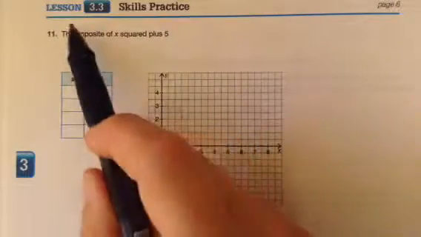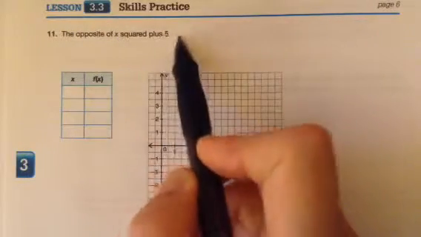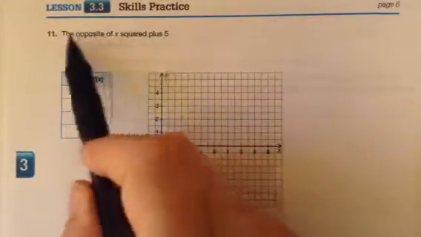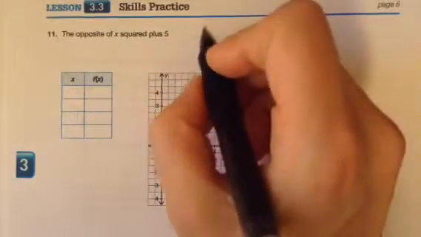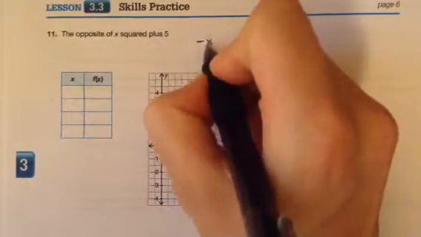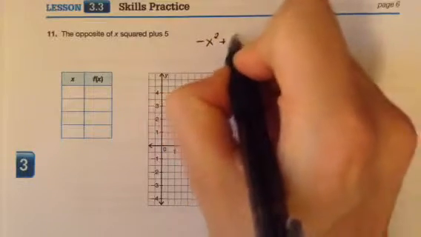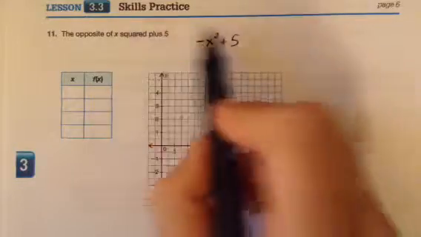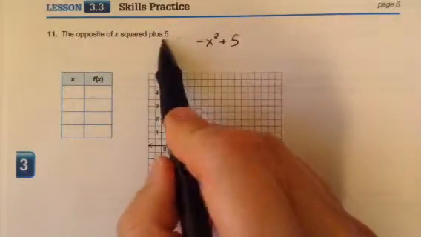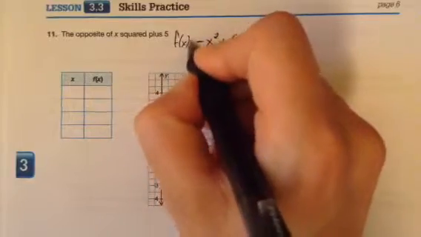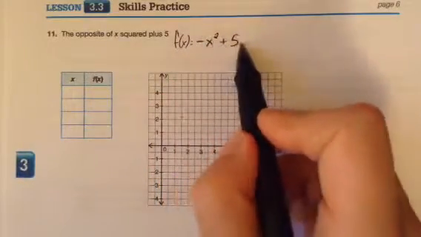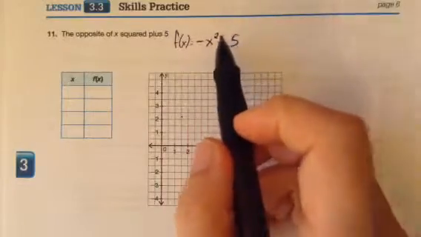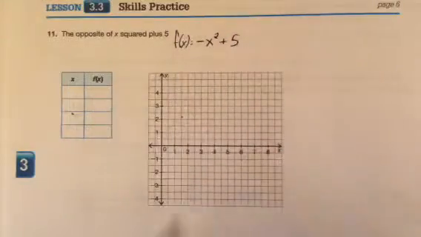But because this is more abstract, I don't think it's easiest to start with the table. We have the opposite of x squared plus 5. I think it's easier to actually write that out, because this is more abstract, more in mathematical terms. So the opposite of x squared plus 5. So this is a translation exercise. So here f(x) = the opposite of x squared plus 5. And then I think it's easiest to move from here to the table to the graph.